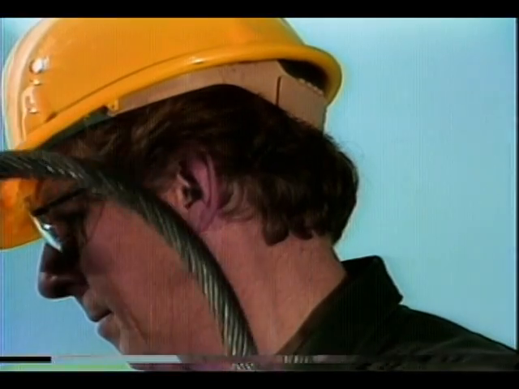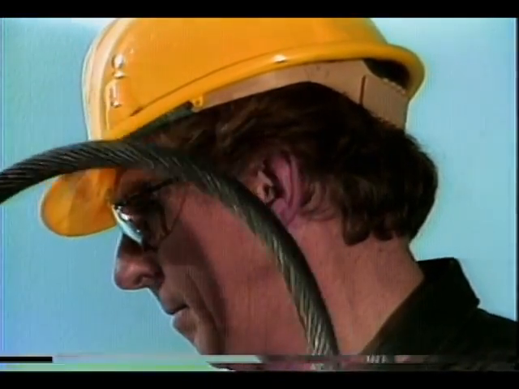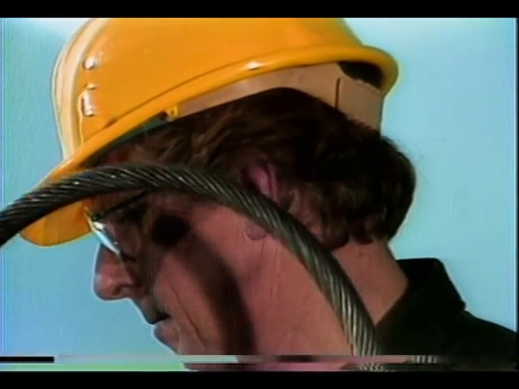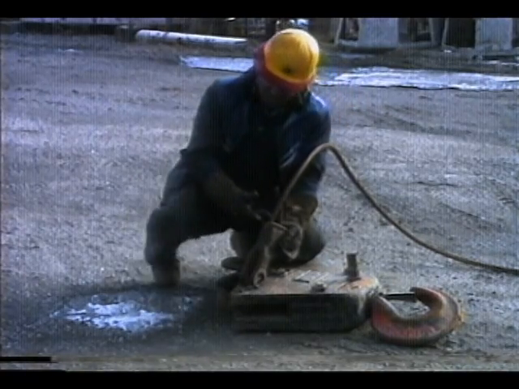Run the bend back and forth through the length. If you hear a crackling or a popping noise, there are likely broken wires inside the rope. Pay particular attention to areas close to end fittings.